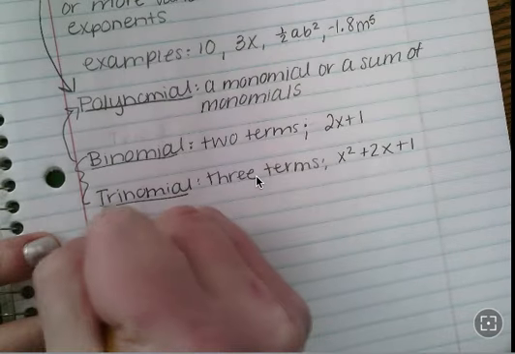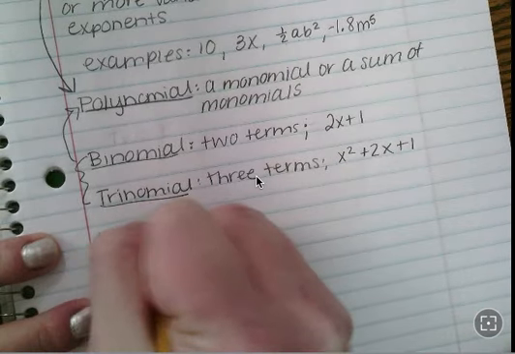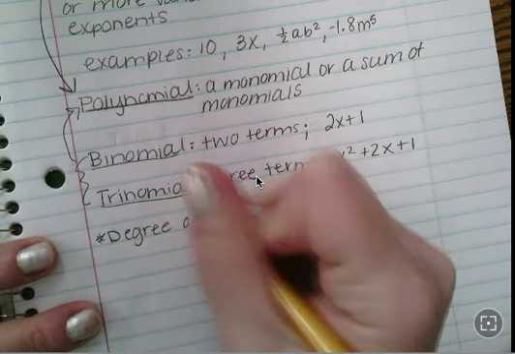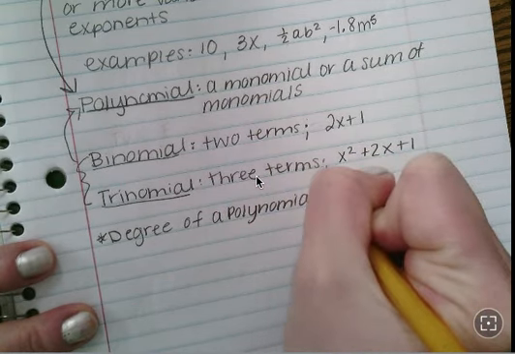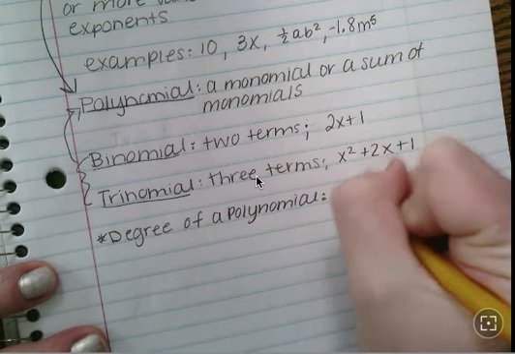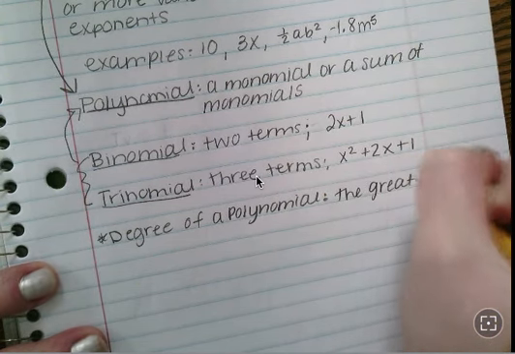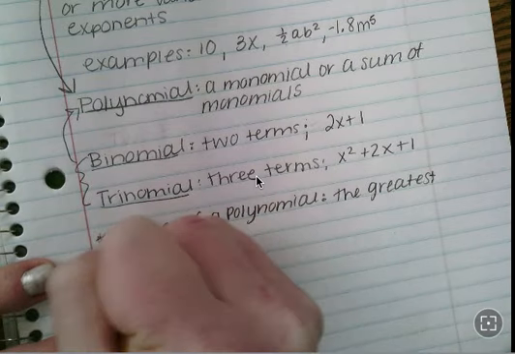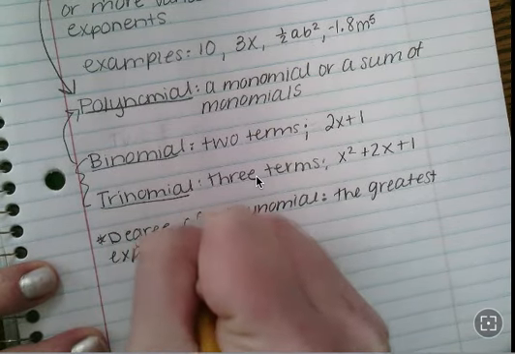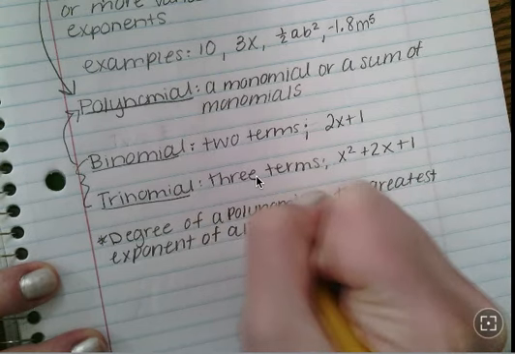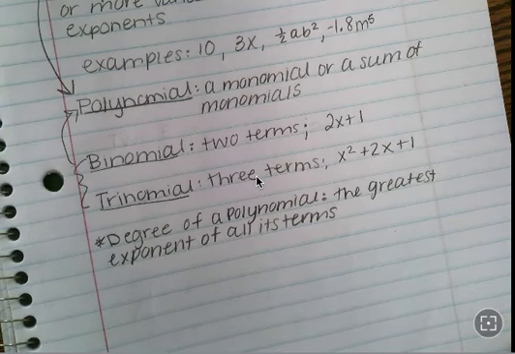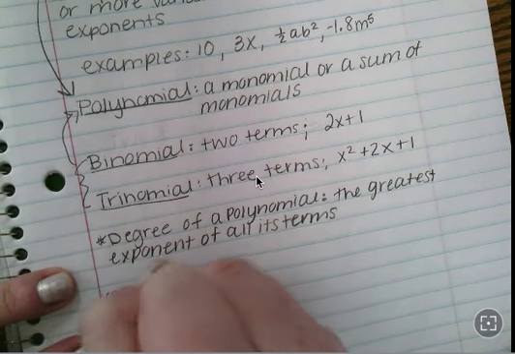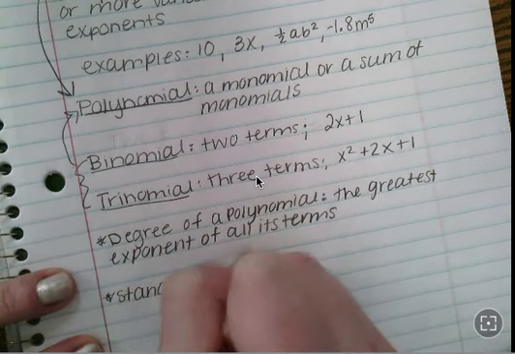A couple other things. The degree of a polynomial, because I'm going to ask you, what's the degree of this polynomial, okay? The degree is the greatest exponent of all its terms. That's what a degree is, and I'll show you in an example here what it is. Okay? And the other thing here that you're going to need to know is what standard form is.